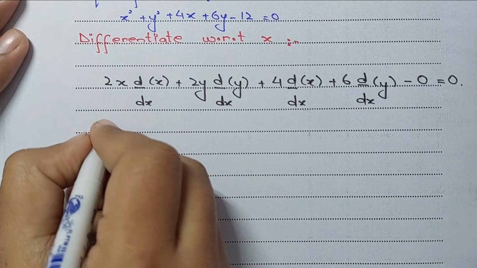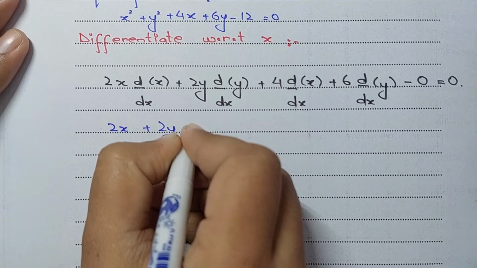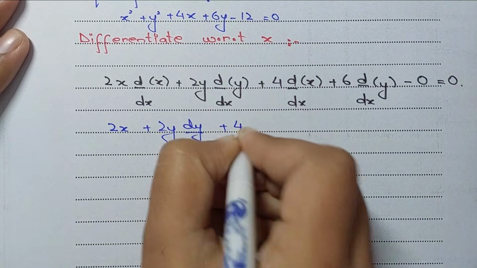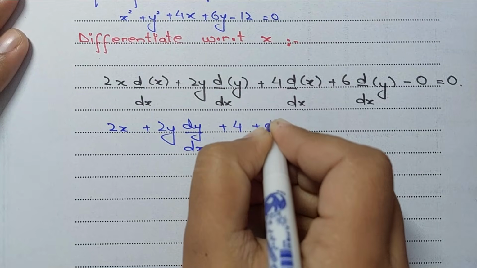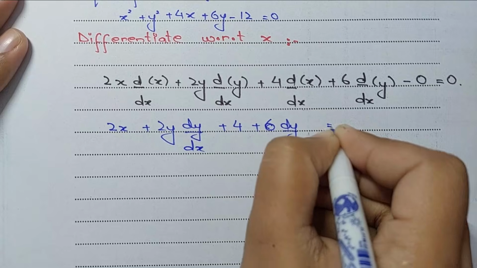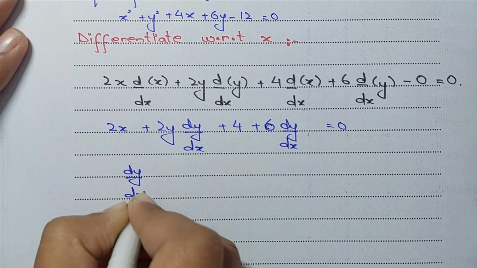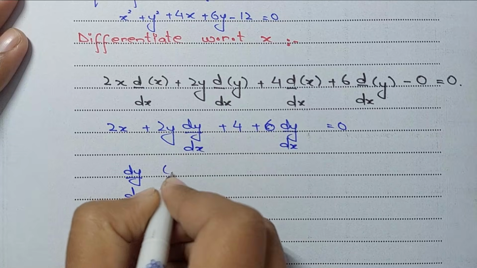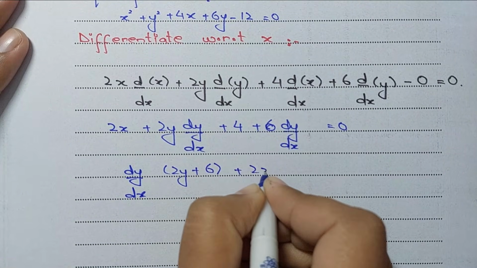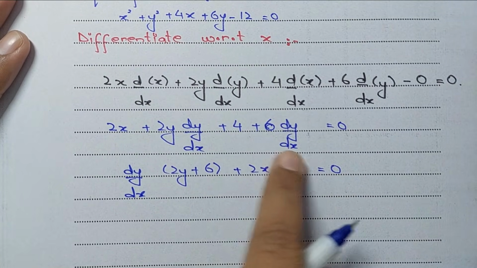So here we are left with 2x dx over dx is 1, plus 2y dy over dx, plus 4 dx over dx is 1, plus 6 dy over dx equals 0. Now what are the coefficients of dy over dx? 2y and plus 6. And the other terms are 2x plus 4 equals 0, right?